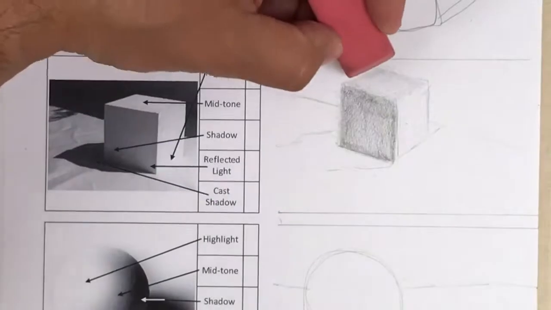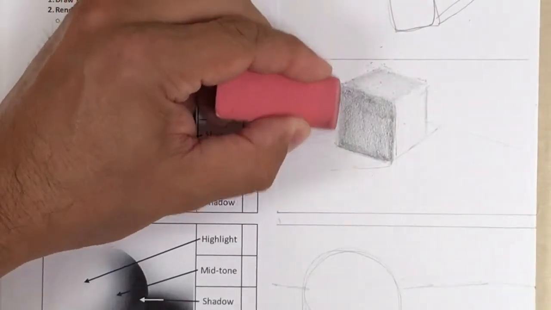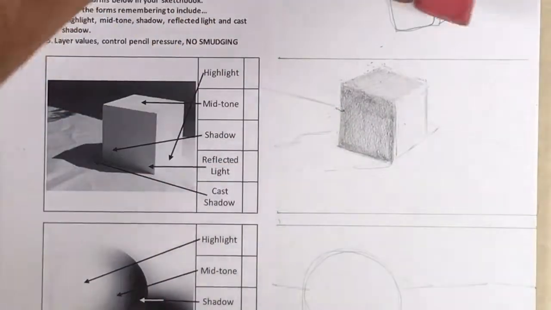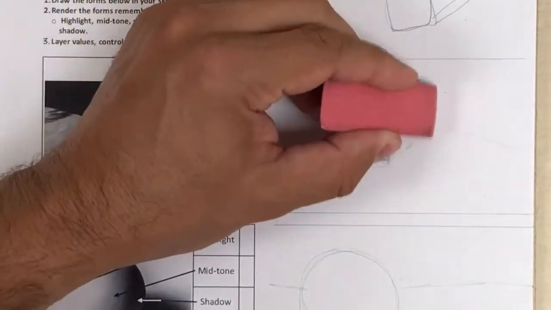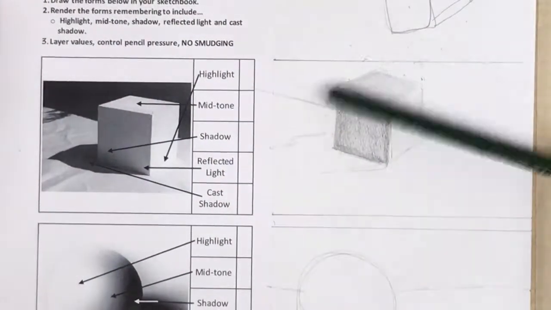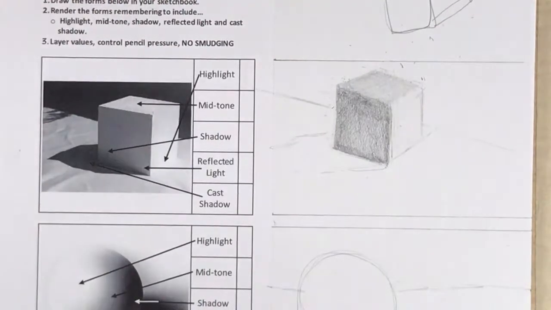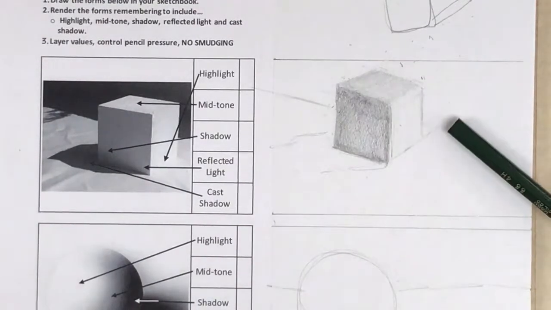I could take my eraser and I could erase to clean up my edges. And you'll notice I'm starting to create more of the cube shape. That's what I'm going for. Okay, I'm not smudging. Absolutely, positively no smudging. I want you to use all pencil pressure to control the different values or to create these different values.